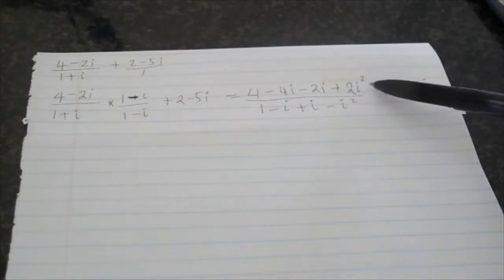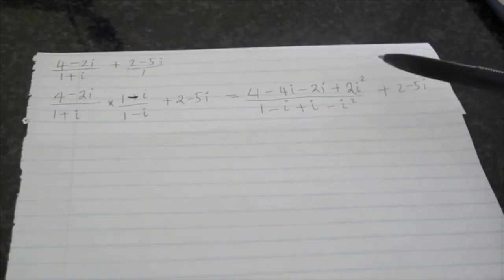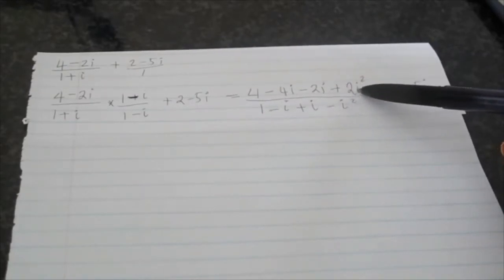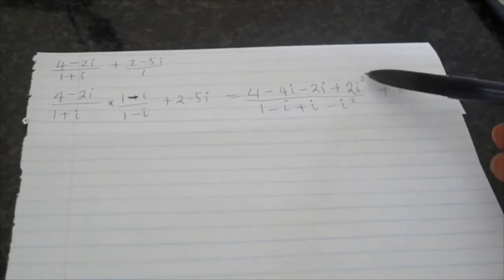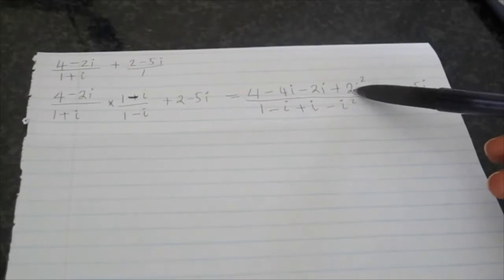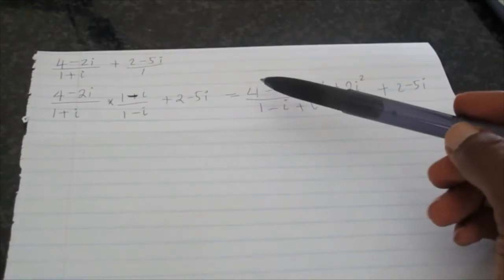Then we can simplify this. Now here I have 2i squared. Remember that i squared is equal to minus 1. So when I multiply minus 1 with 2, I get negative 2, which I can combine with this one over there.